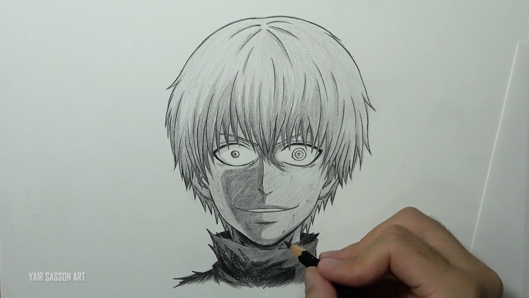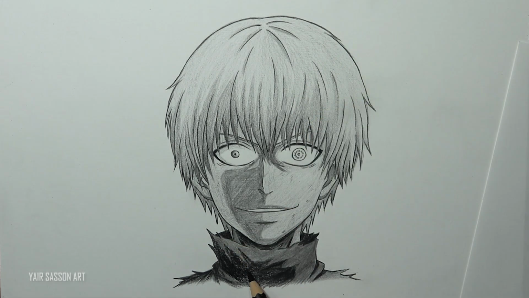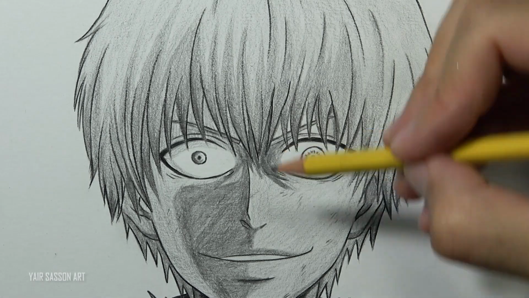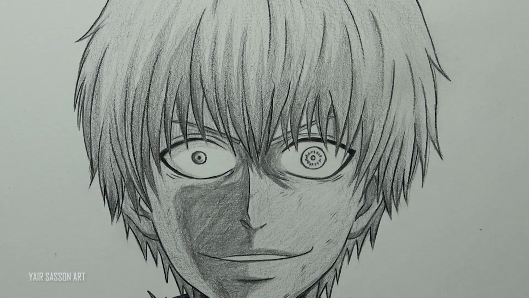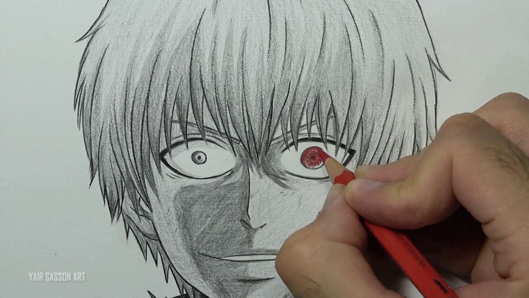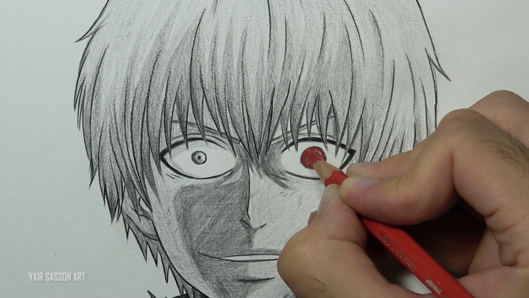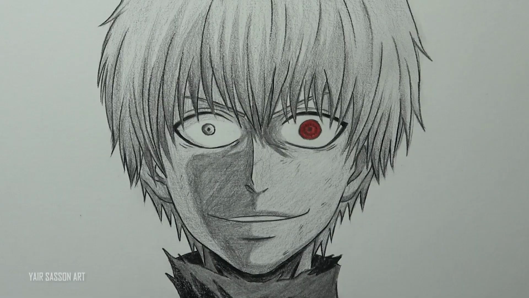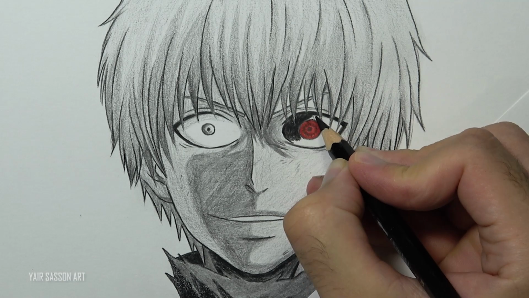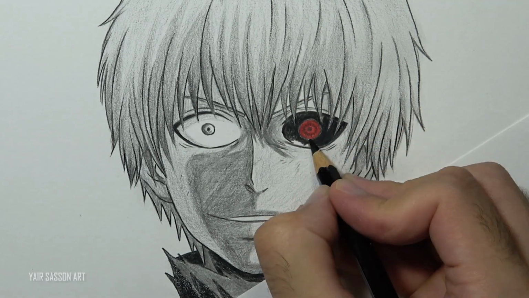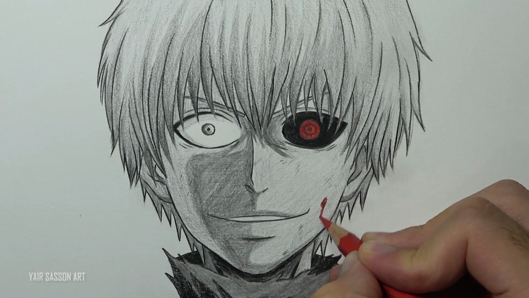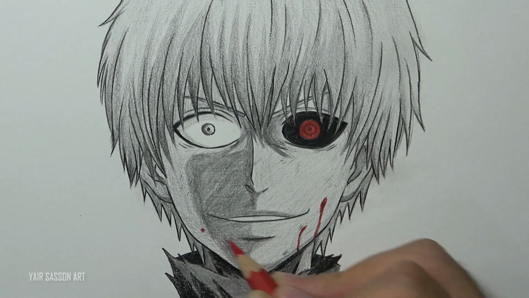Next, we'll do some adjustments. And now we'll move on to the Ghoul Eye. So if you guys want to make the drawing a bit more interesting, you can grab a red color pencil, color the iris in the direction of the shape with circles. Next, we'll use the black color pencil again. And now, we'll add some blood all around the face. That way we can get that horrific, bloody look.